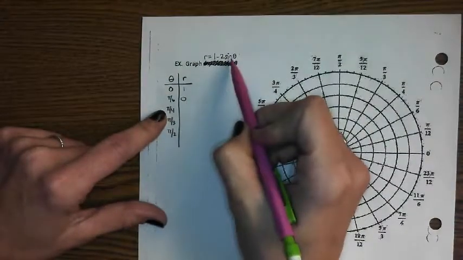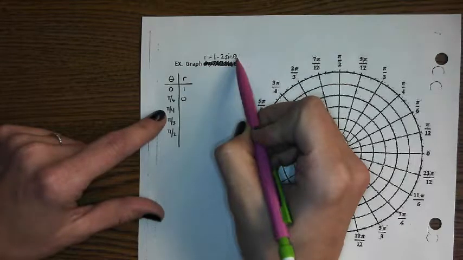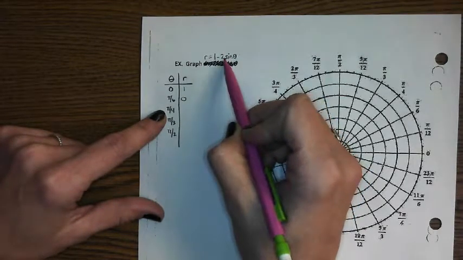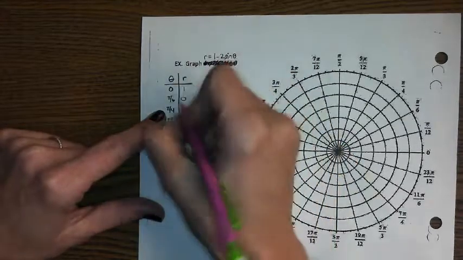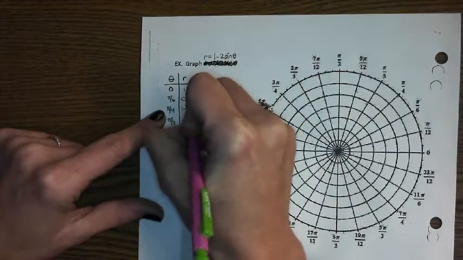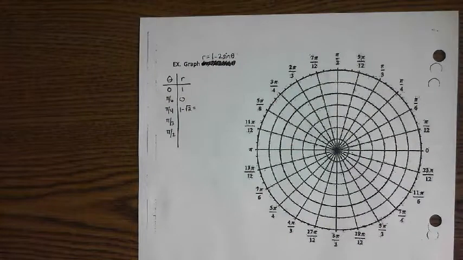Pi over 4, sine of pi over 4 is root 2 over 2. Root 2 over 2 times 2 is just root 2. So this is just 1 minus root 2, which I will give you a decimal equivalent for. 1 minus root 2.